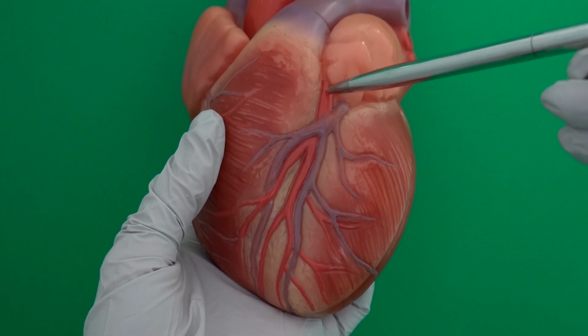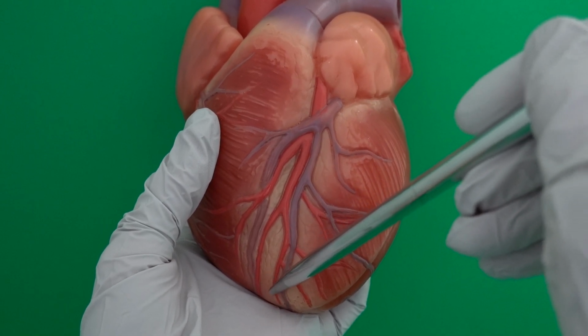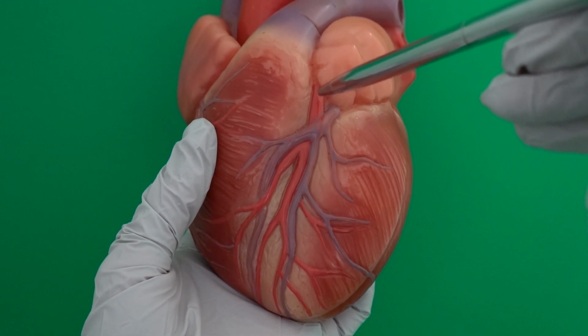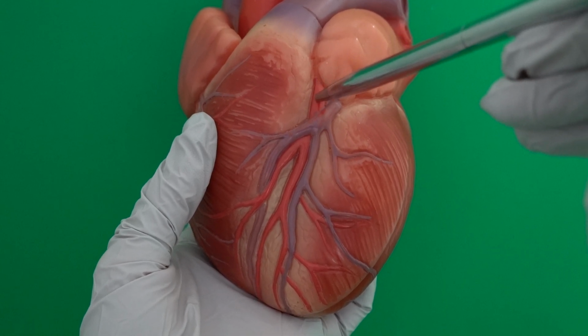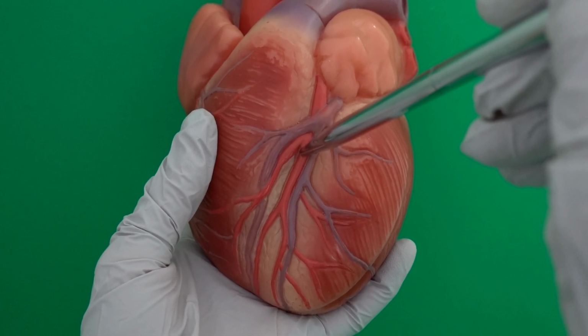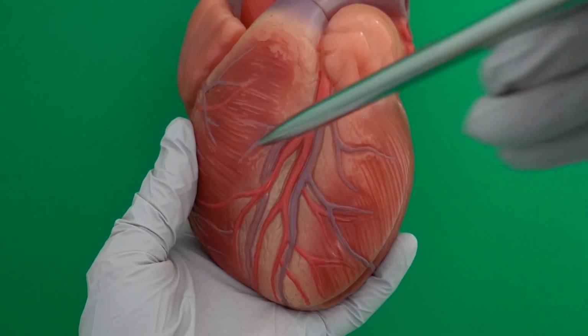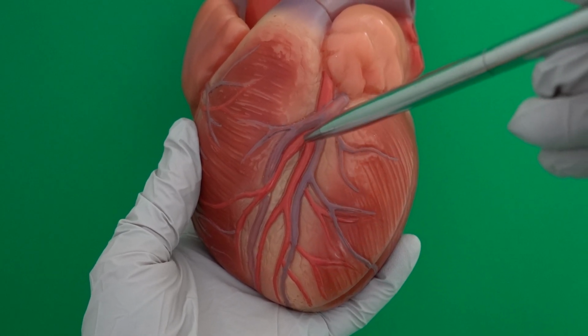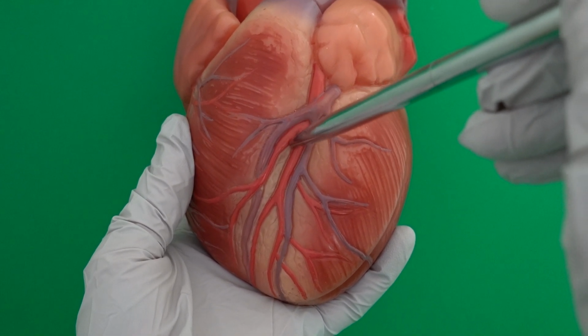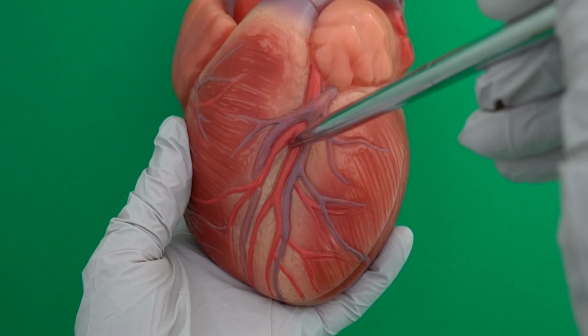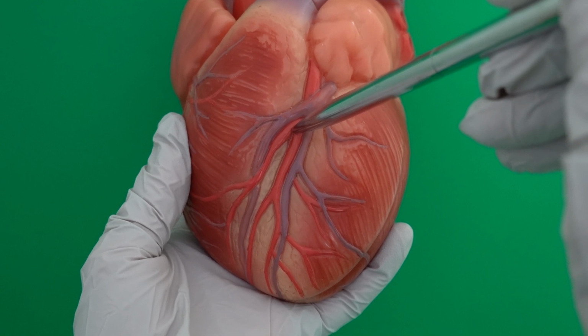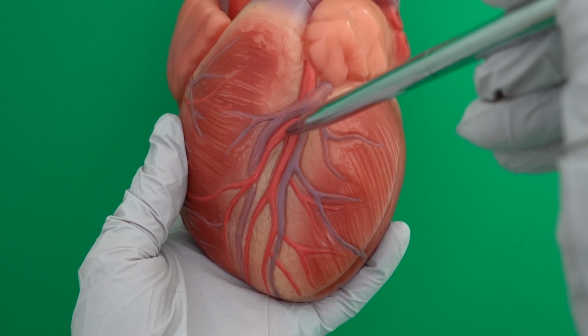This branch extends through the anterior interventricular sulcus, and that's exactly what we name it, anterior interventricular artery. This is an artery that sends oxygenated blood to both ventricles. The other name for anterior interventricular artery would be left anterior descending artery, LAD.